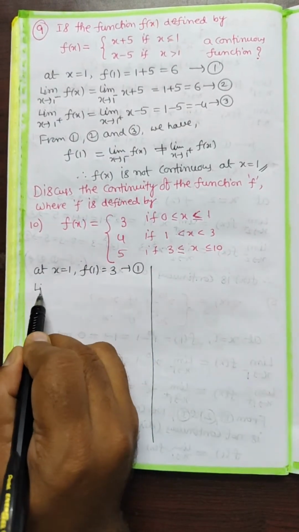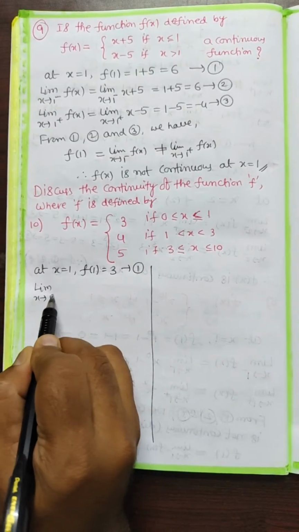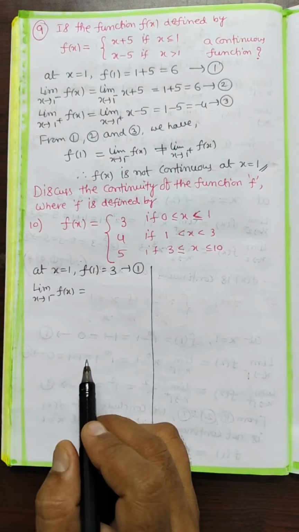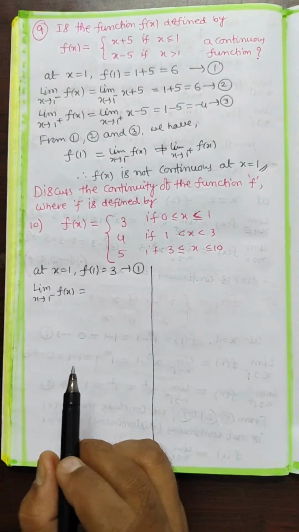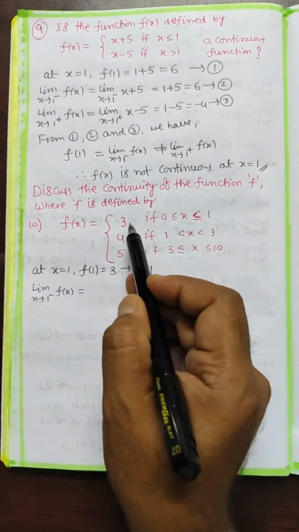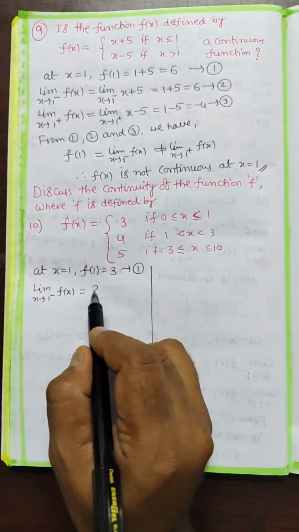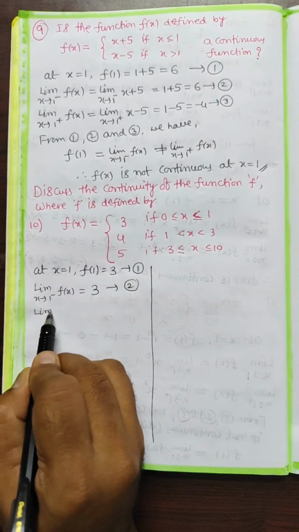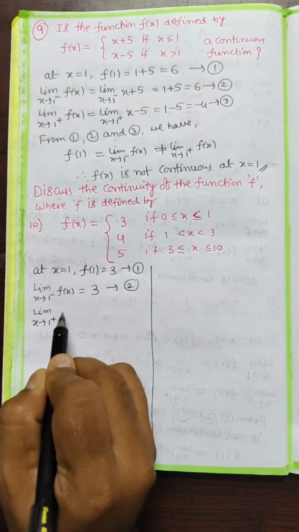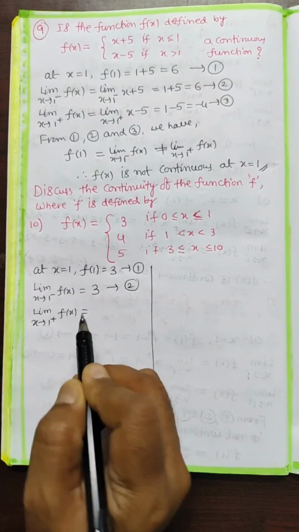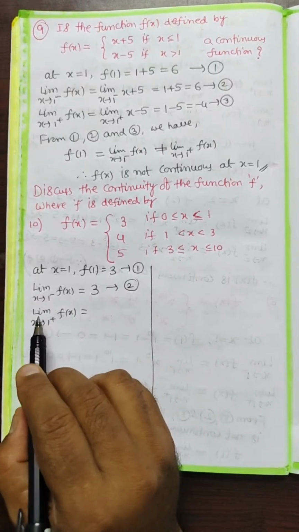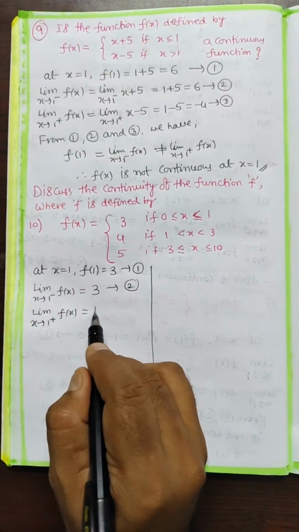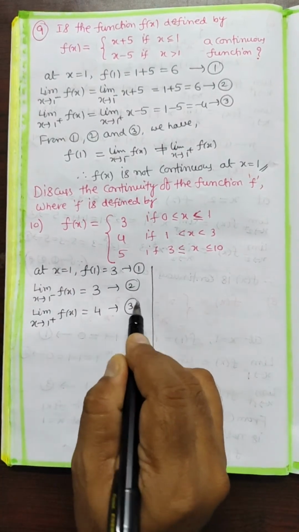Next, limit x tends to 1 minus f of x. X tends to 1 minus means left hand limit at x is equal to 1. So x is less than 1 means again this same function. F of x value is 3 only now. So equation number 2. Next, right hand limit, limit x tends to 1 plus f of x. X tends to 1 plus means 1 is less than x, so x is greater than 1 only now. So this value is 4, equation number 3.